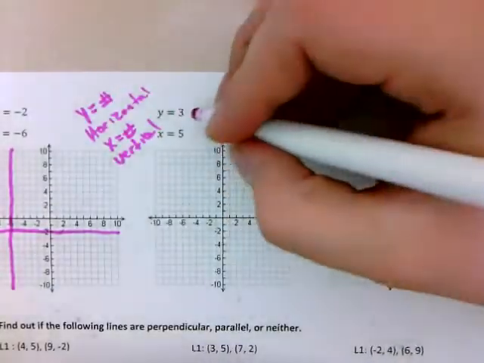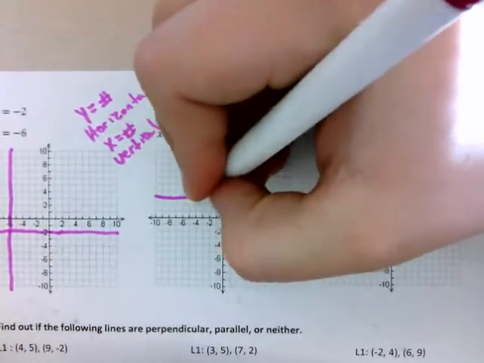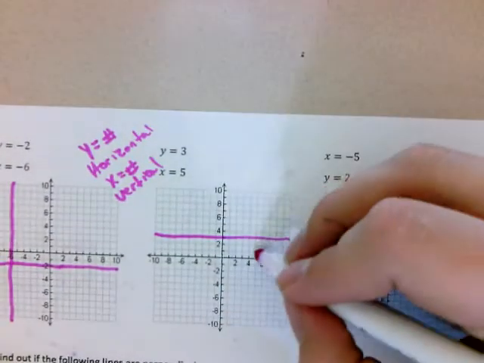Next one. Y equals 3. So we're going to find 3 for y. Make a horizontal. We're going to find x equals 5. So we're going to make a vertical.